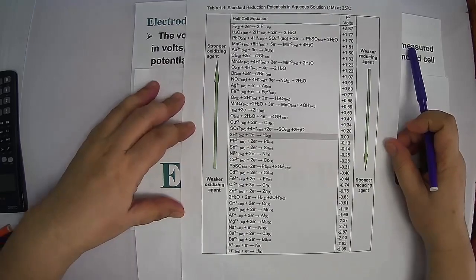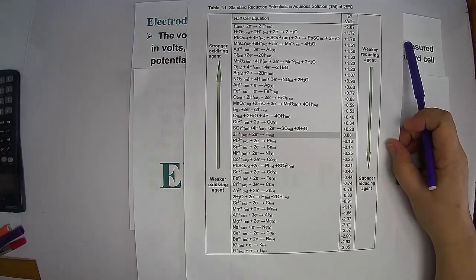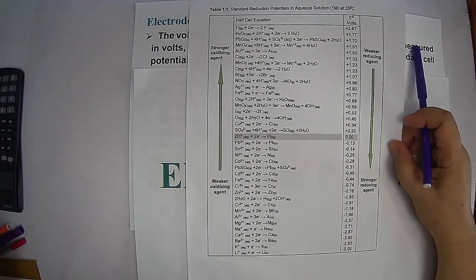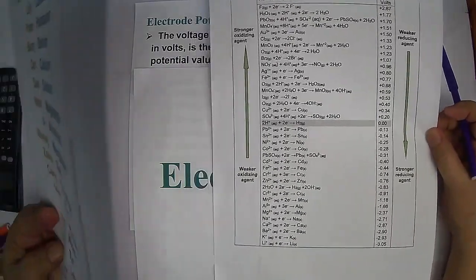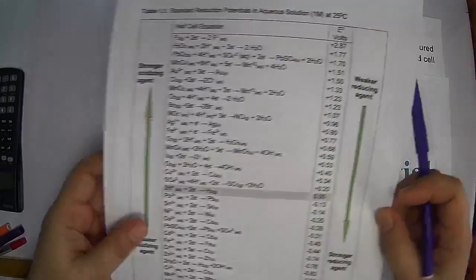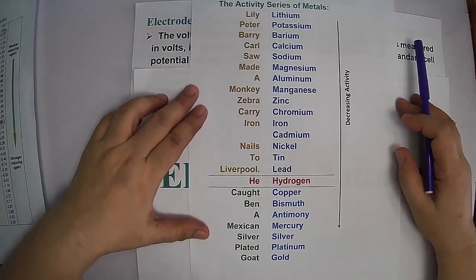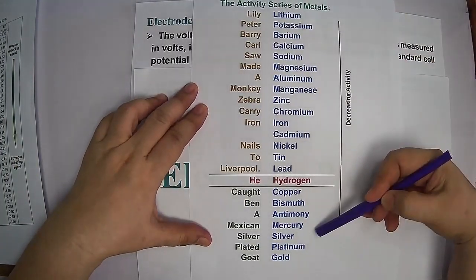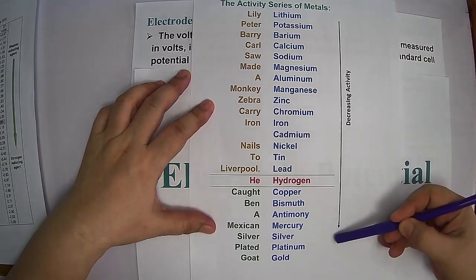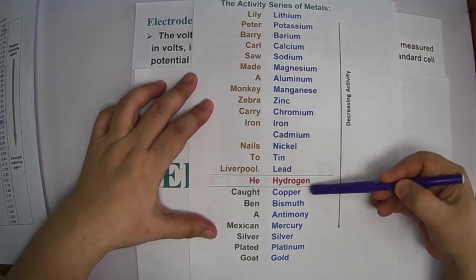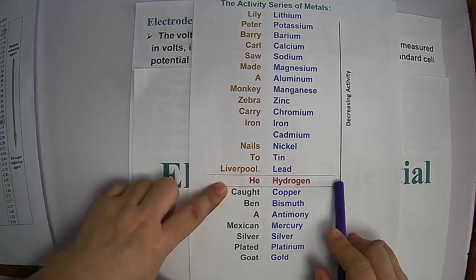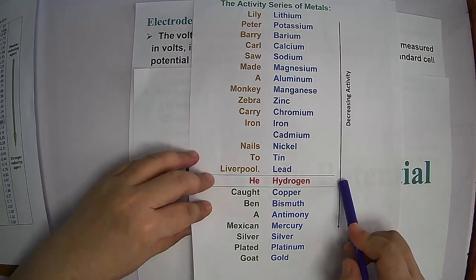If you remember your lesson in writing balanced chemical reactions or predicting products of single replacement reactions, you have the reference for the activity series of metals, with decreasing activity. We have the metals above hydrogen. Again, hydrogen is the reference with respect to activity.